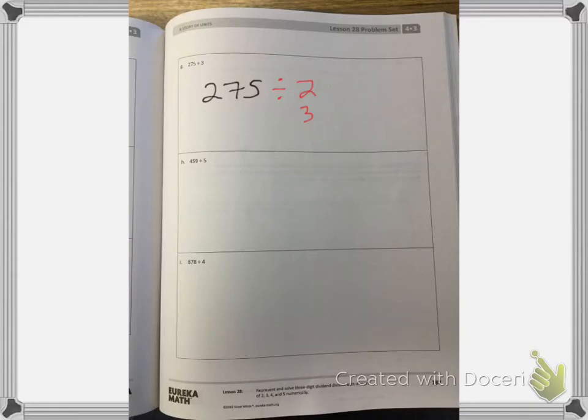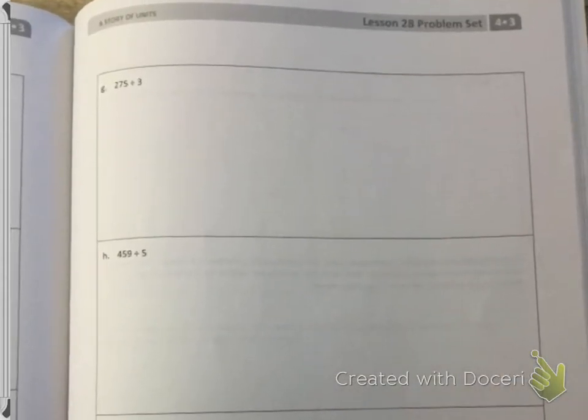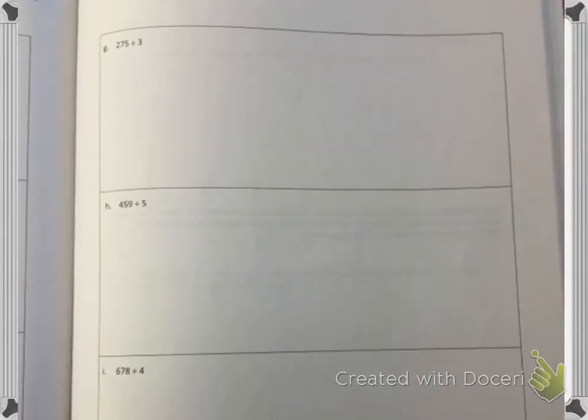All right, let's get into our first problem. We are going to be working with the standard algorithm. It definitely suggests that we can use place value, but I want us just to get into that standard algorithm, get into that practice, and start working with our divisors and our dividends and checking our work with multiplication. So let's go into 275 divided by 3.